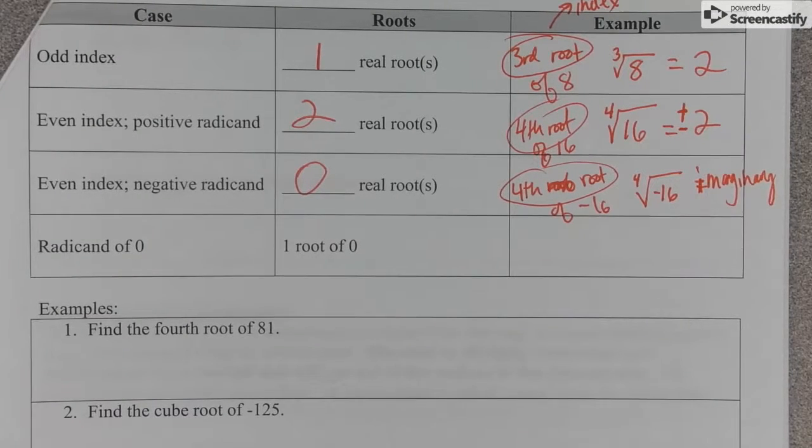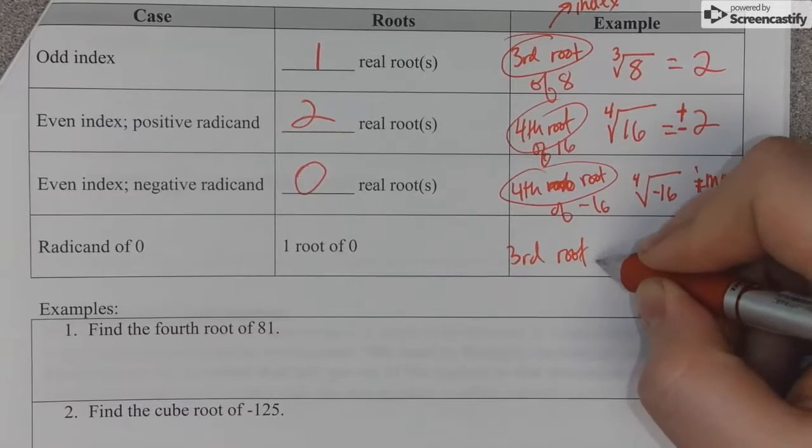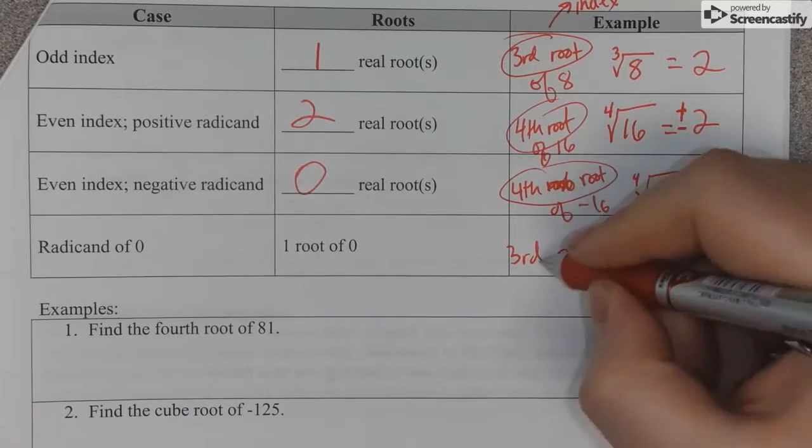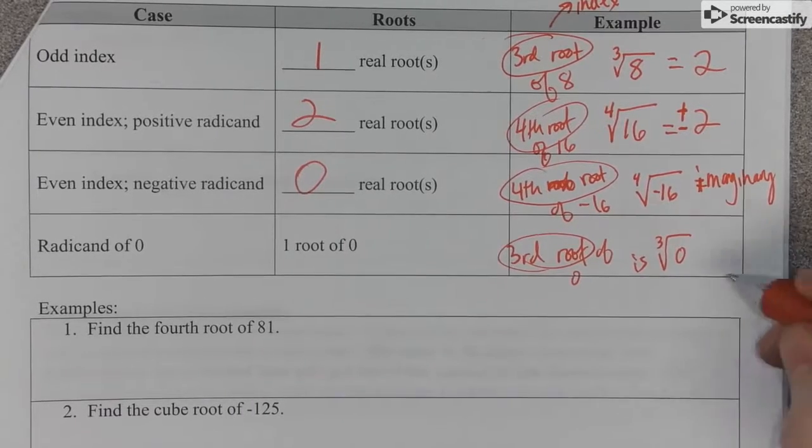And this is only true for even index. When it's odd, you can take the cube root of a negative number. You can take any odd index and take the root of that negative number. You only don't get a real answer if your index is even. A radicand of 0 has 1 root of 0. So if I have the third root of 0, this is third root, so 3, and my radicand is 0, the answer is just 0.